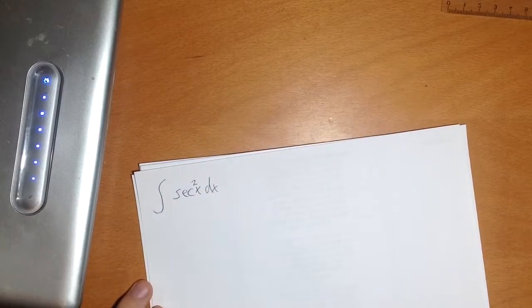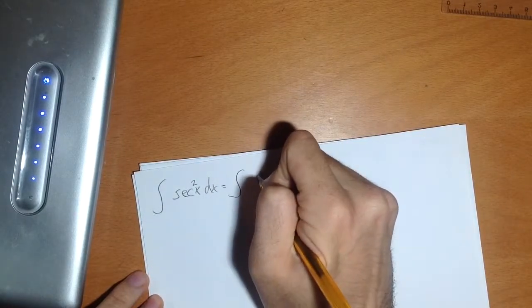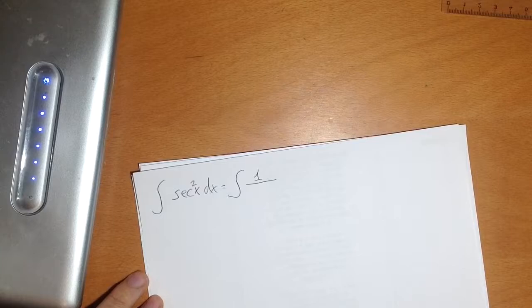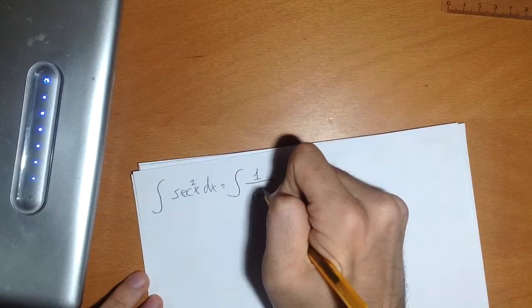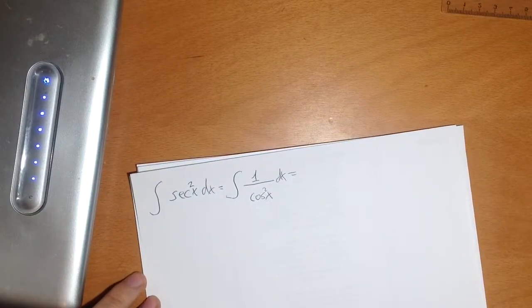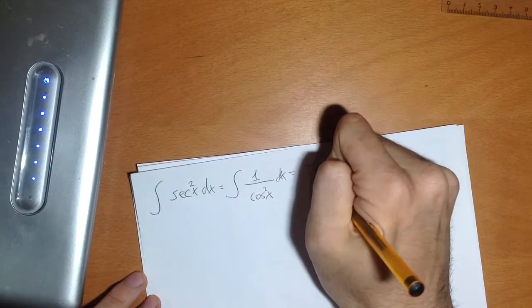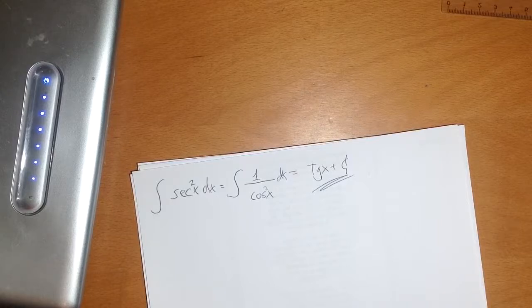When you have a secant with an even power, it's quite simple, as you just have to plug in the substitution. Obviously we know that secant is 1 divided by cosine, so right here we have 1 over cosine squared dx, and this is just, as we all know, the tangent. So it's really direct, a straightforward integral.